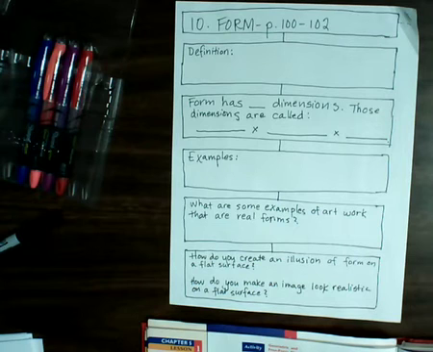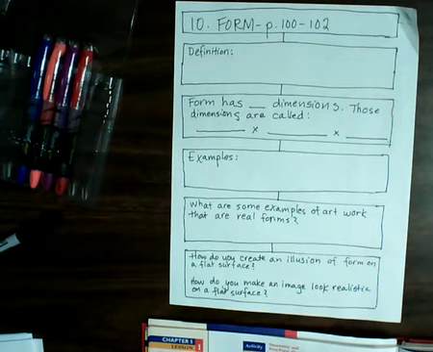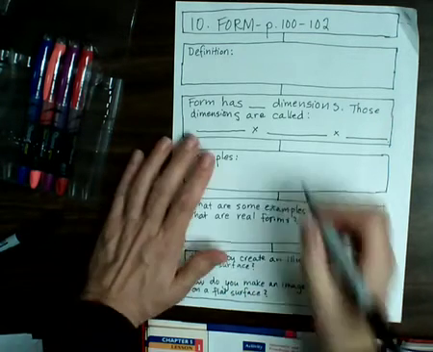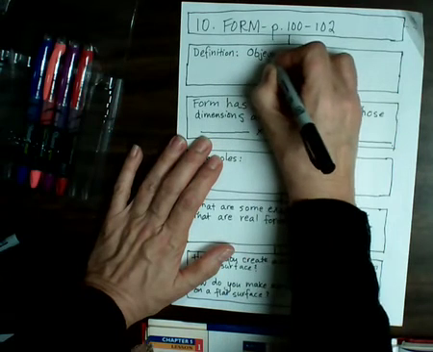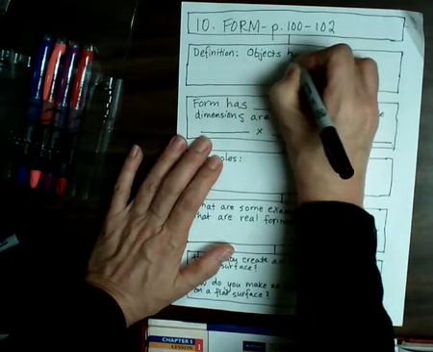All right. So, has someone gotten the definition of form? It'll go quicker if you do. Objects having 3 dimensions. Yeah, that's a hard one, isn't it? Very good. Good job.